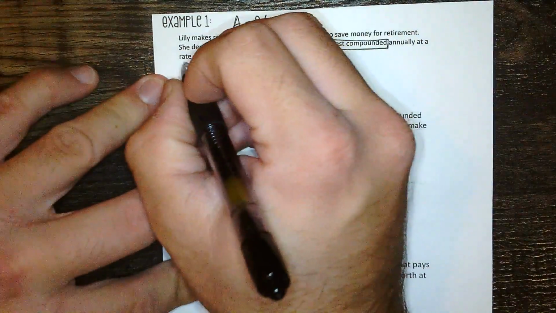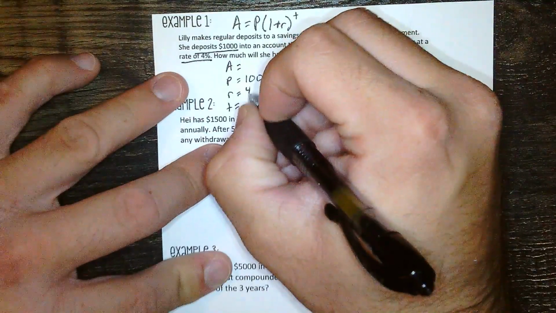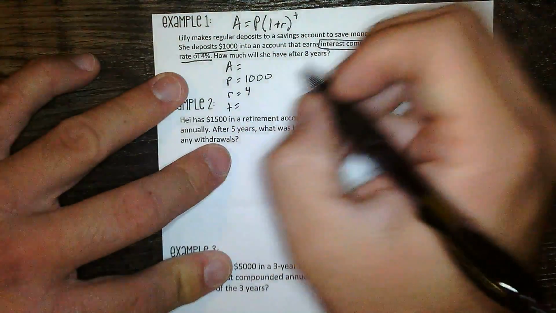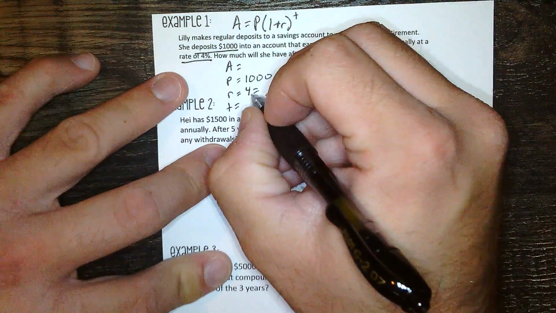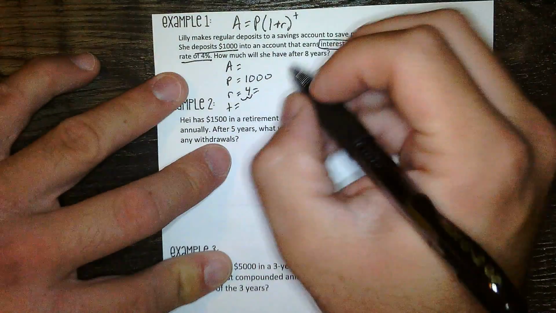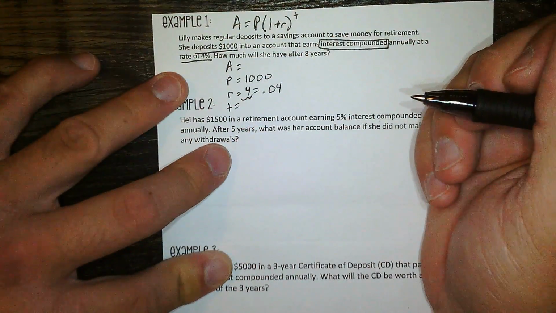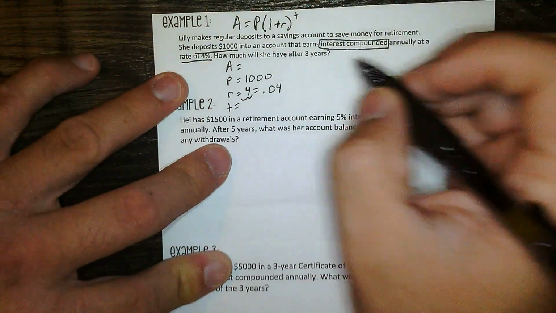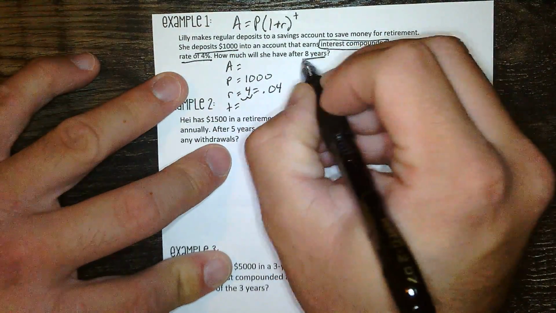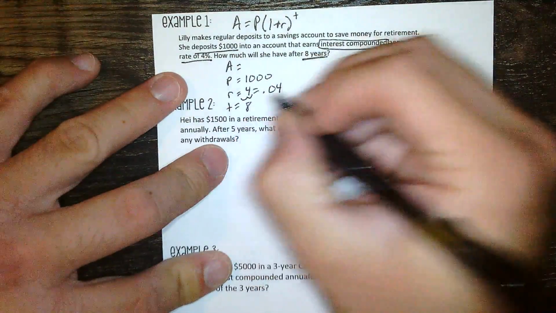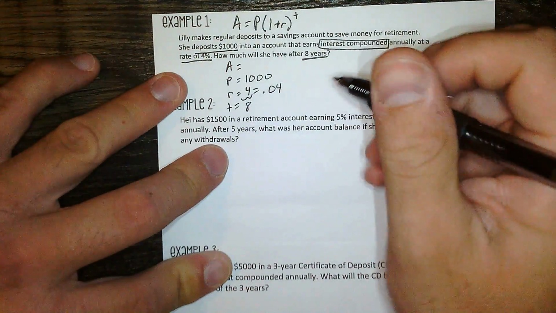It's at a rate of 4%, so that goes here, and we need to convert it to a decimal. We move the decimal 2 times to the left, and it's 0.04 for the rate. How much after 8 years? 8 years is the time, already in years, so leave it as is.